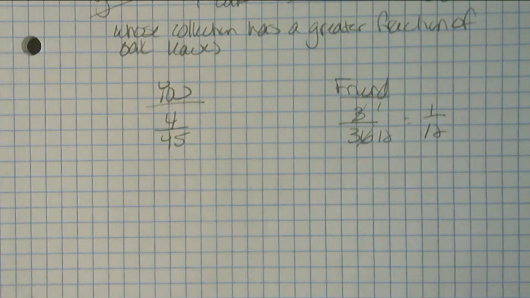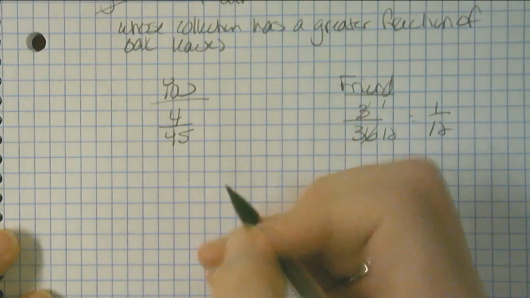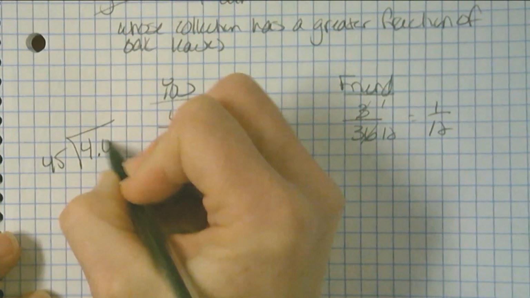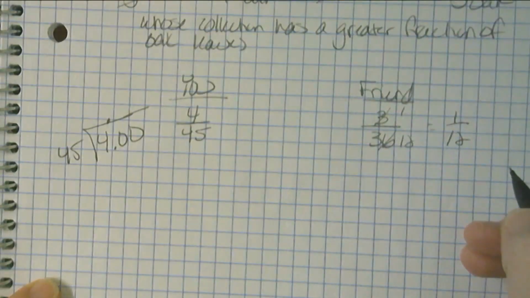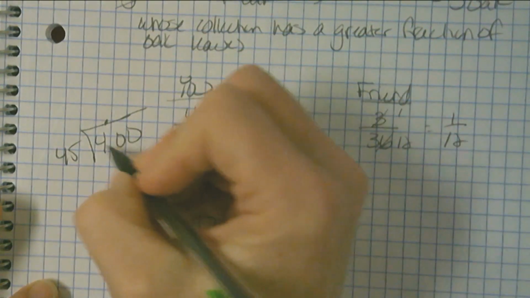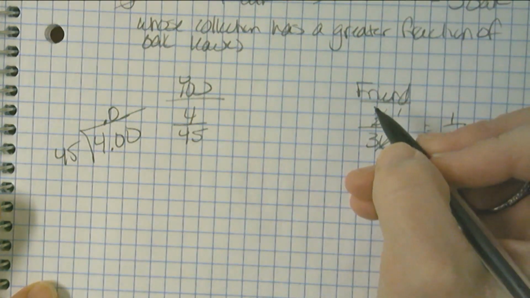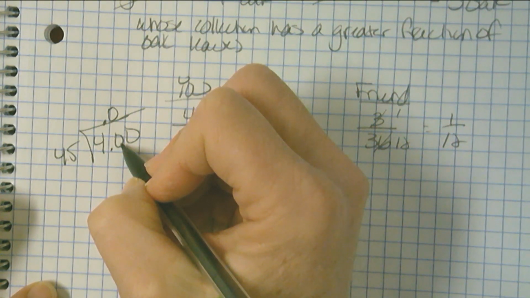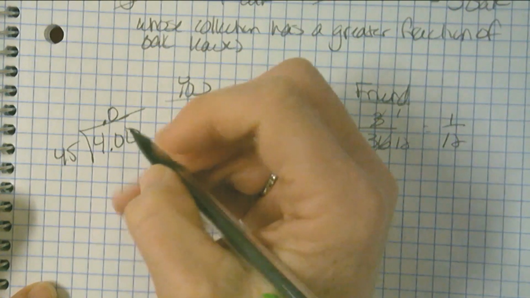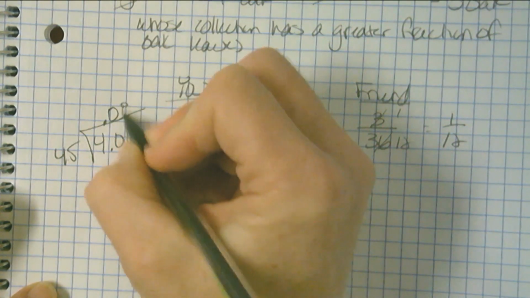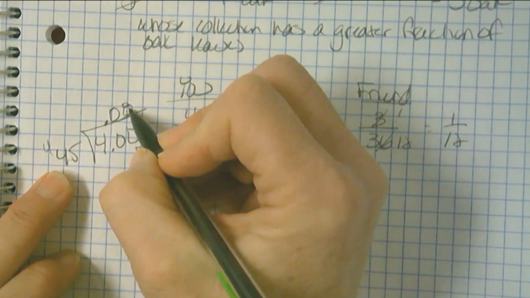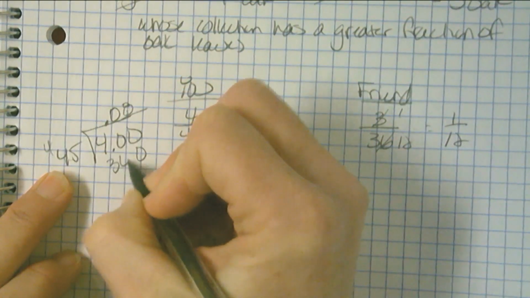That division is going to be a lot easier. Now I'm just going to do this division. So I have 4 divided by 45. 40 divided by 45 is 0. 4 divides into 40 10 times, obviously that's going to be too big. I'm going to try 8, just to be safe. 8 times 5 is 40, carry the 4. 32 plus 4 is 36.